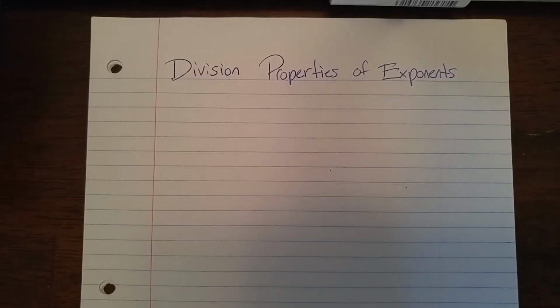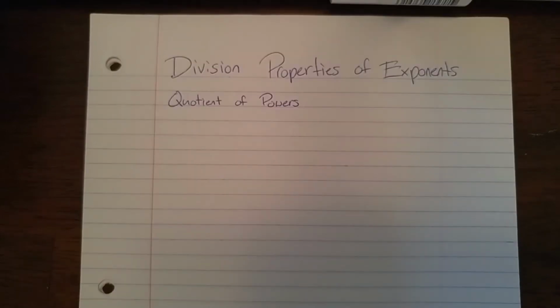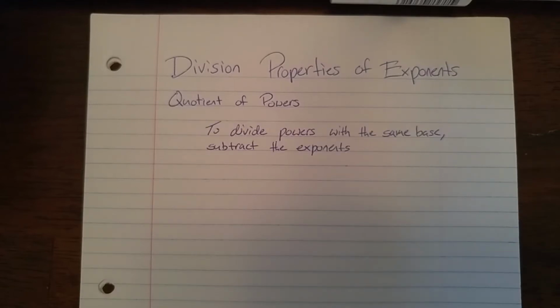Okay, so we're learning division properties of exponents. The first thing that we're going to start with is something called quotient of powers. Now, remember, the word quotient means the answer to a division problem. So what the quotient of powers says is that to divide powers with the same base, all you have to do is subtract the exponents. So you're going to take the exponent from the numerator, that's the top one, minus the exponent from the denominator, that's the bottom one, as long as you have the same base. Let's take a look at what this looks like.